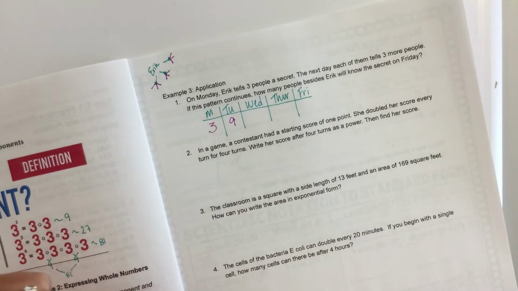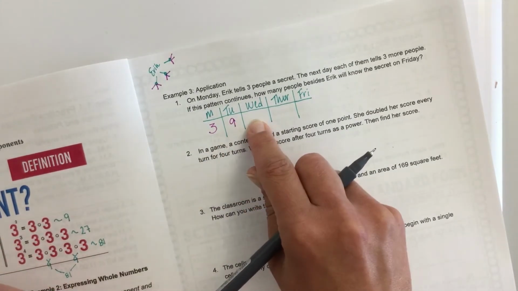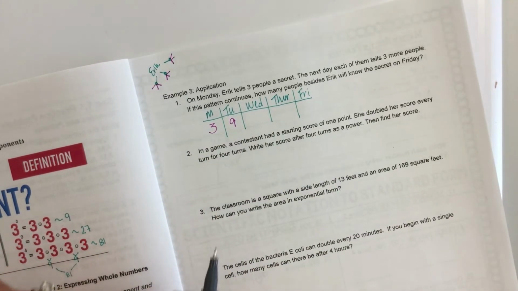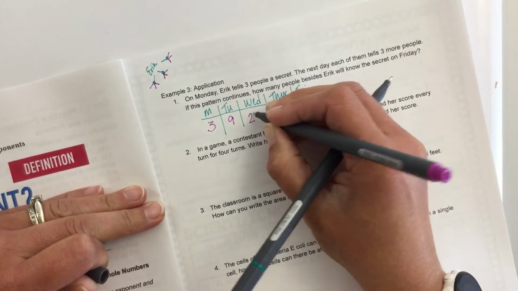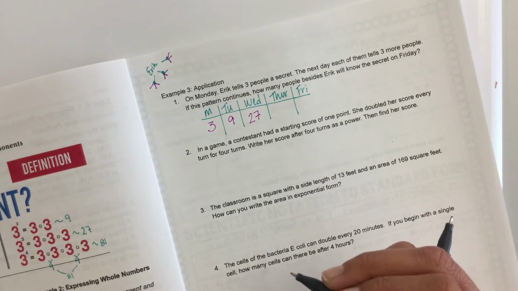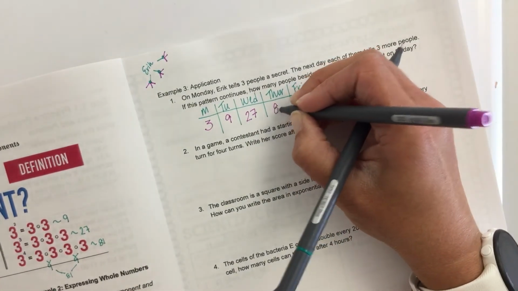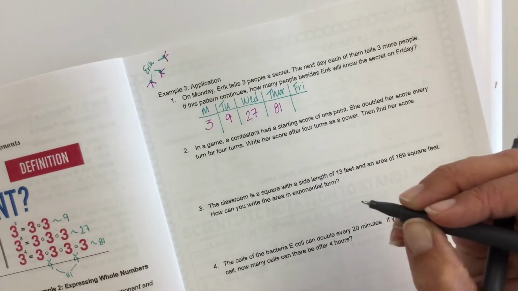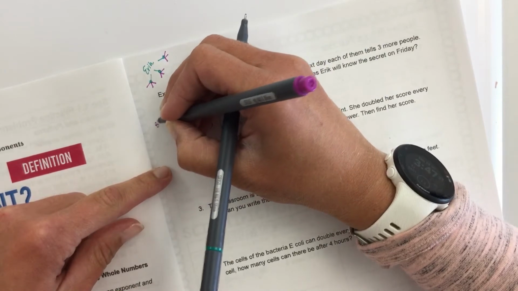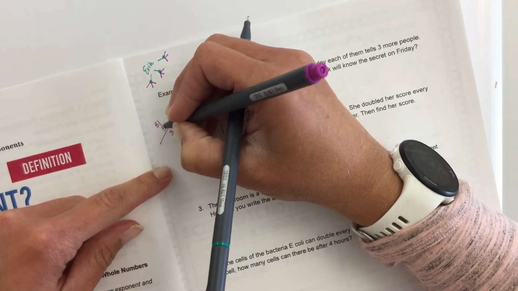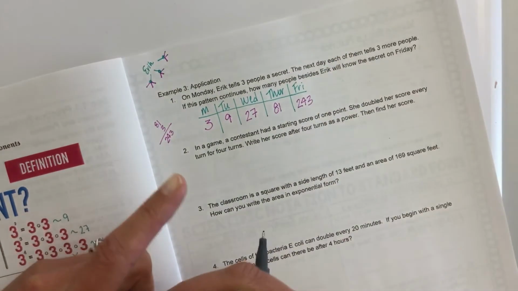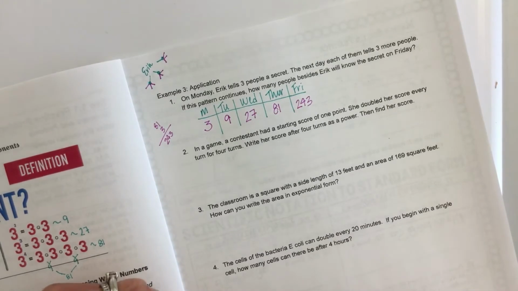And then, what would happen the next day? If this was tripled, what's going to happen the next day? It's going to triple again. So it'd be 9 times 3, which is 27. 27 times 3 is 81. And then 81 times 3, we can do that off to the side here. 81 times 3, and then this is 24. So 243.